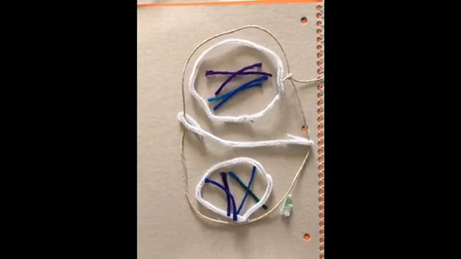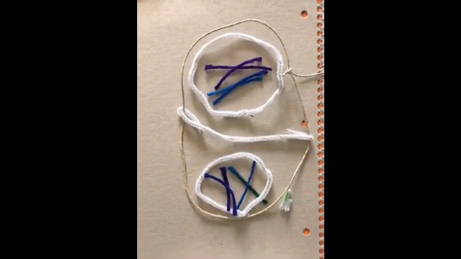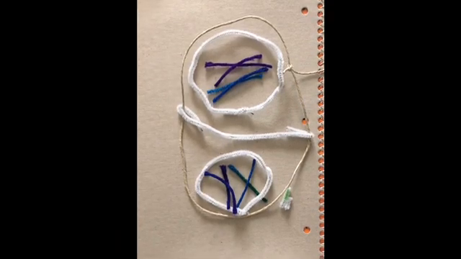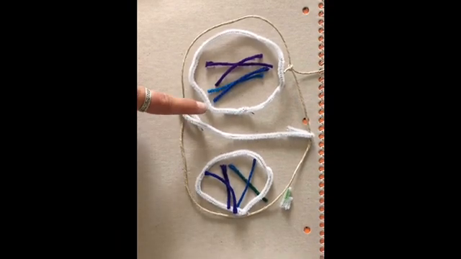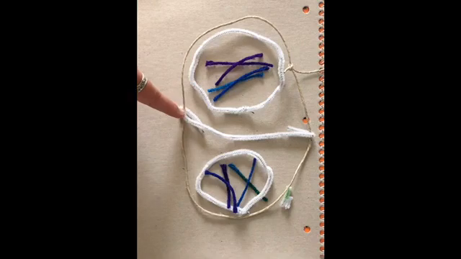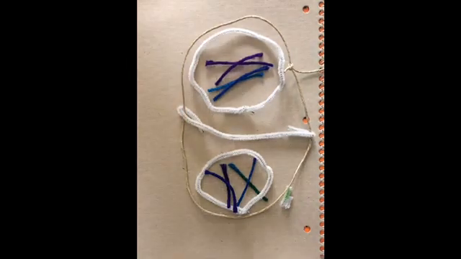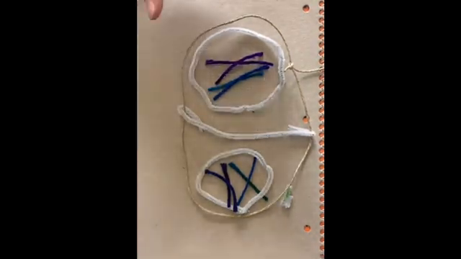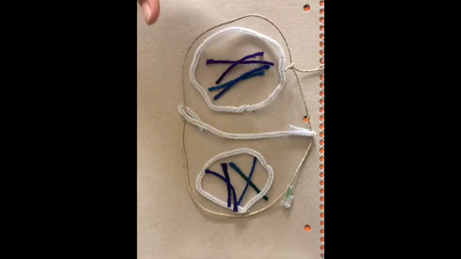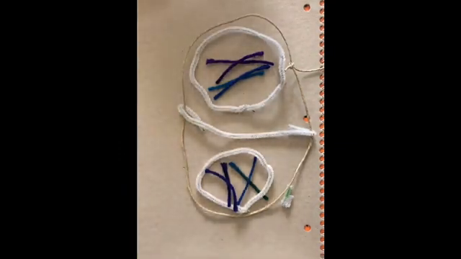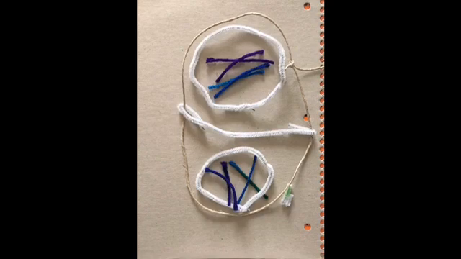Next in meiosis 1 would be telophase 1, which is when the chromosomes arrive at the spindle poles and the cytoplasm starts to divide. So this would be representing the division of the cytoplasm, and then the nuclear envelope, which is not actually fully there in telophase yet, is starting to form around each new cell.